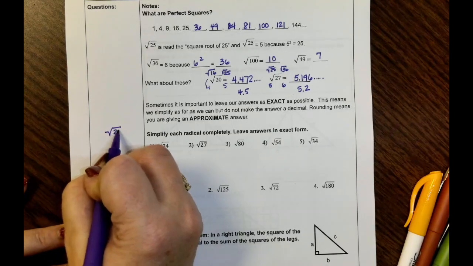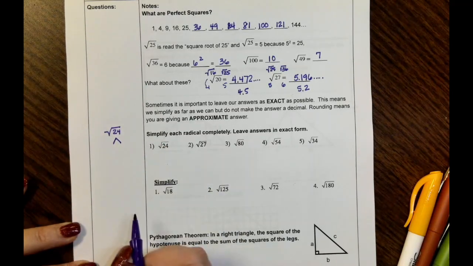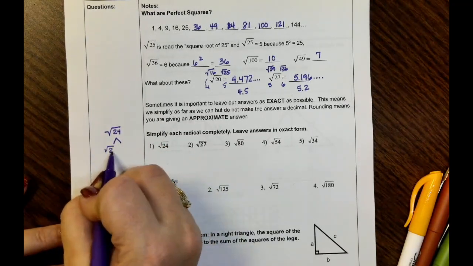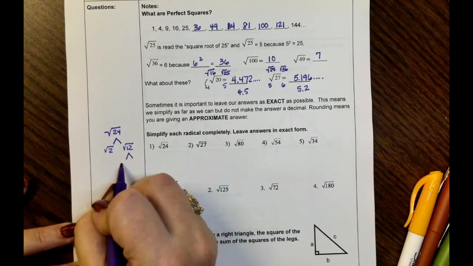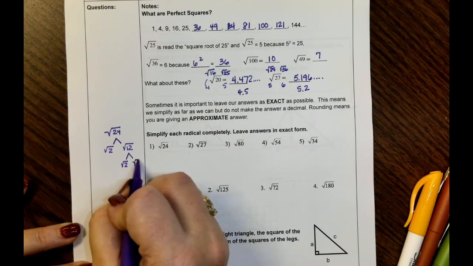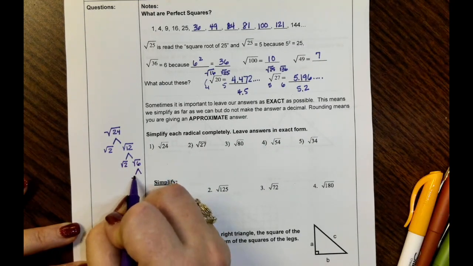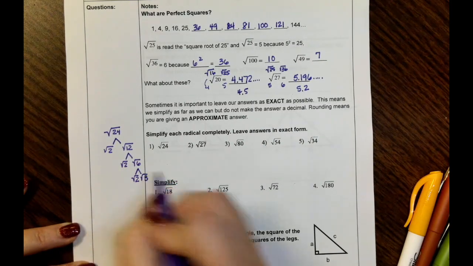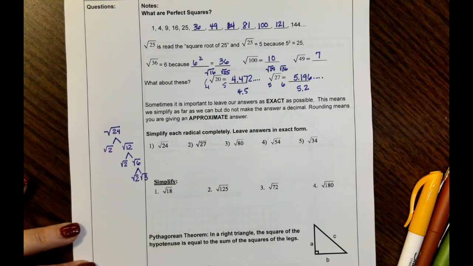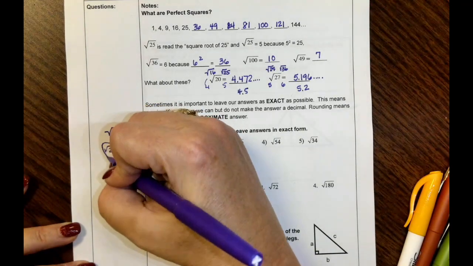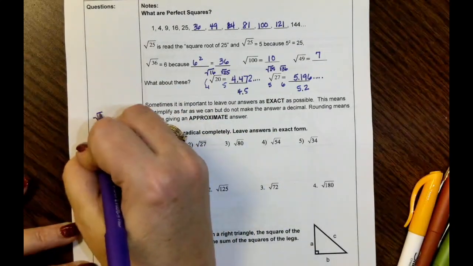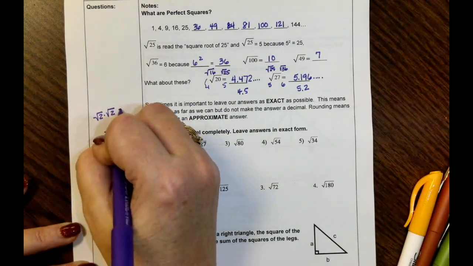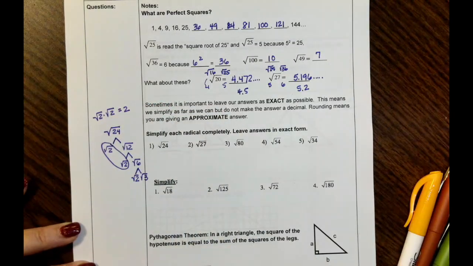So using a factor tree, the square root of 24, we're just going to factor it. It becomes the square root of 2 and the square root of 12. Then that's the square root of 2 and the square root of 6. The square root of 2 and the square root of 3. Now what you're looking for is pairs, because the square root of 2 times the square root of 2 is 2. Okay, we talked about that before.